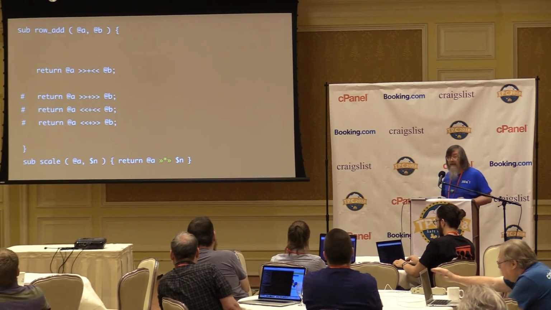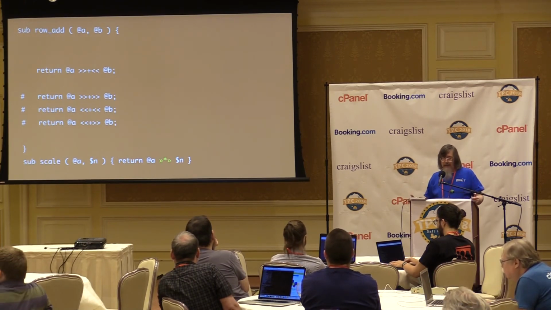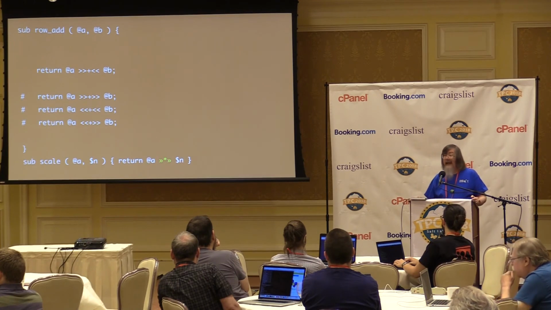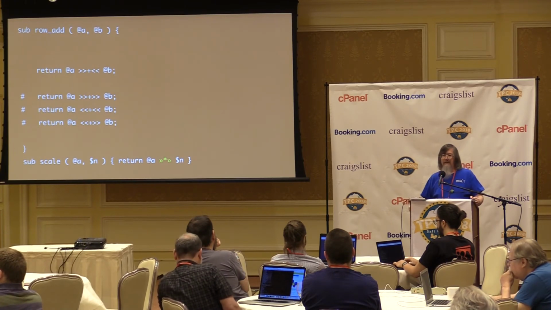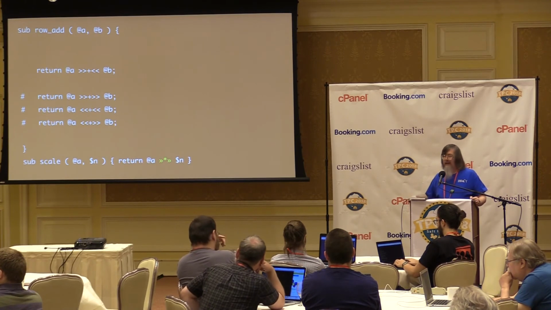The most interesting thing about this is that hyper does not instruct the compiler to multithread. They tell the compiler and they tell the reader that it is safe to multithread, that there are no side effects, there are no dependencies on order of operation.